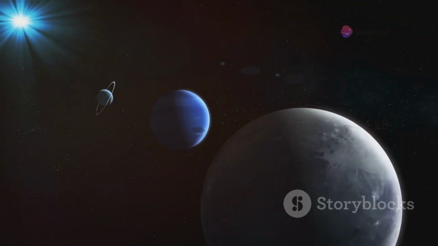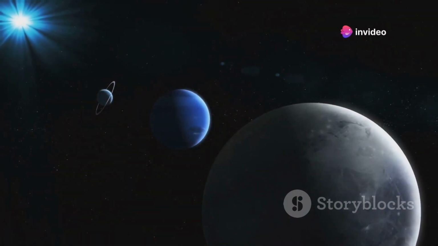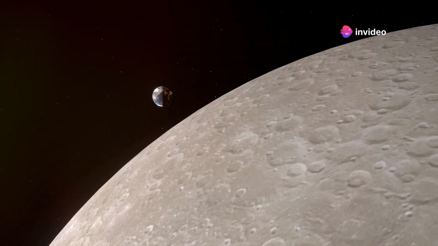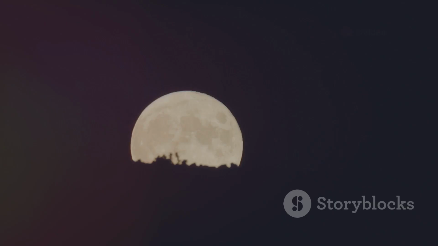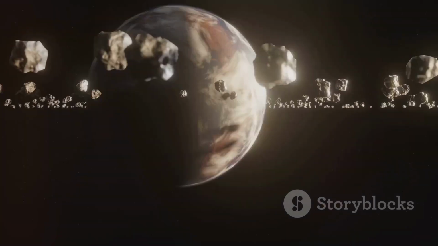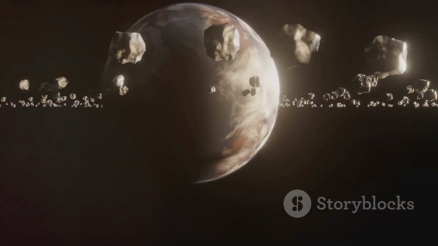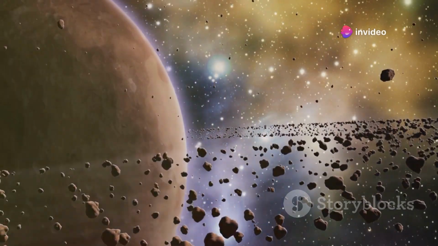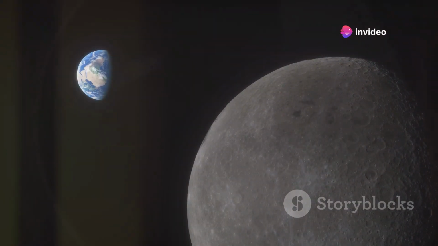Section 9. Lunar protection. The moon as Earth's shield. Here's something you might not have considered. The moon as Earth's bodyguard. Our lunar companion does more than light up the night sky. It also helps protect us from space debris. The moon's gravity attracts some of the asteroids and comets that might otherwise hit Earth. It's like a cosmic shield.